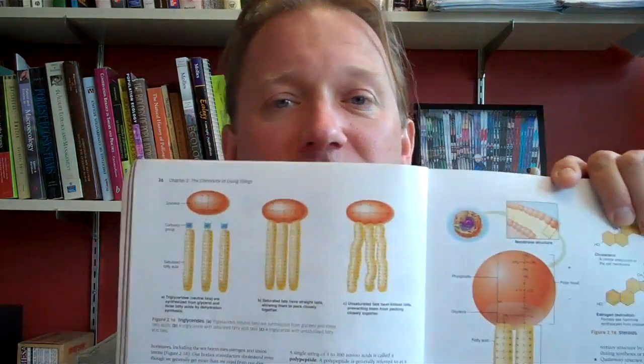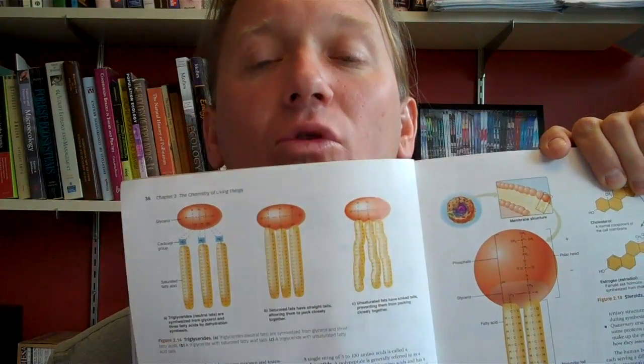Those two long tails. Take a look at the image in your text there, and you'll be able to see what one of these looks like. I'll just hold it up for you there. There's the structure of a lipid. Okay, there's the lipids, and you can see on there the glycerol head with these long chains that hang down. Interesting section in my notes for you there to read. I like those little stories that are in there.